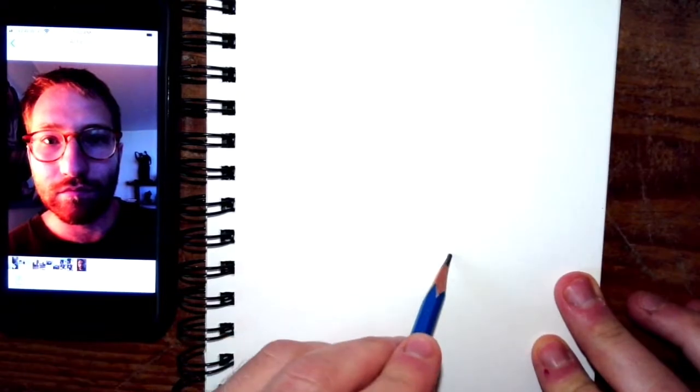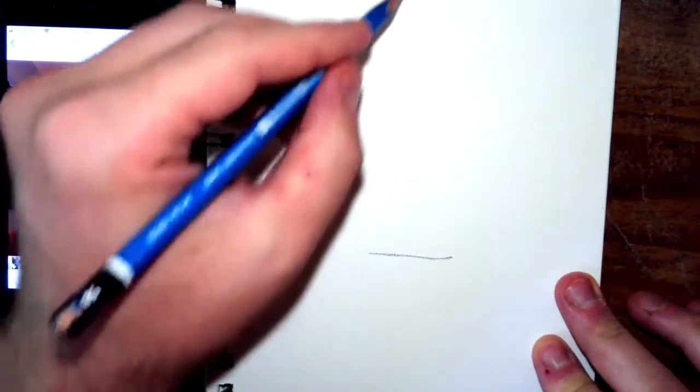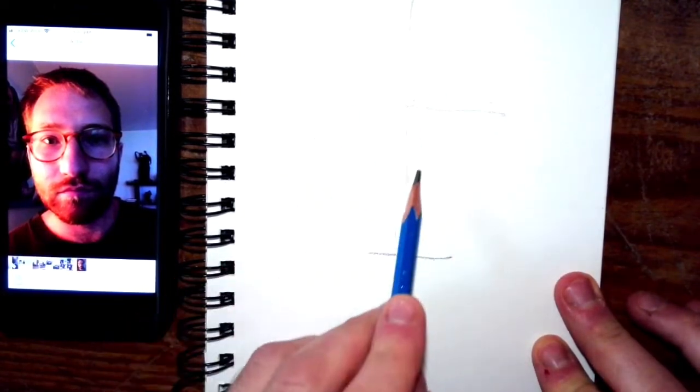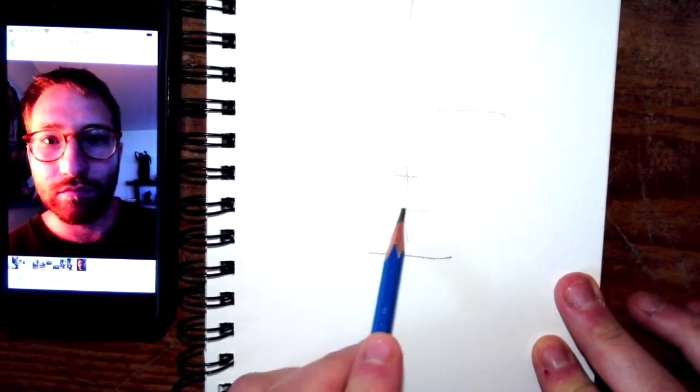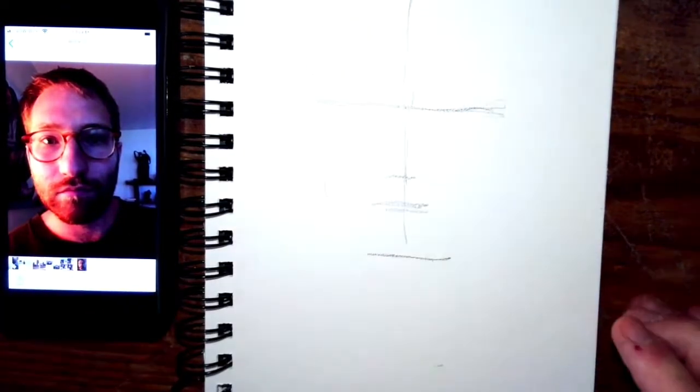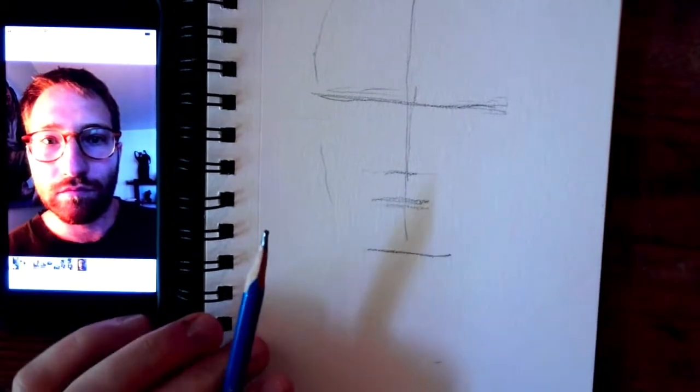So here I am getting started. I'm just marking off the top and the bottom of my head. I'm using pencil, marking in the eye line, the bottom of the nose, the bottom of the lips, just getting those proportions in really simply, just using line. Here I adjust the light so you can see it a little better.